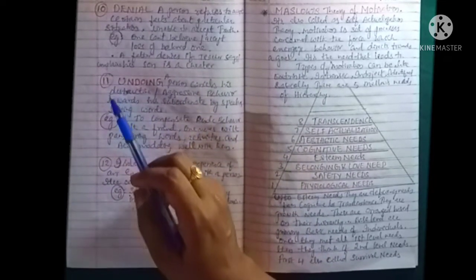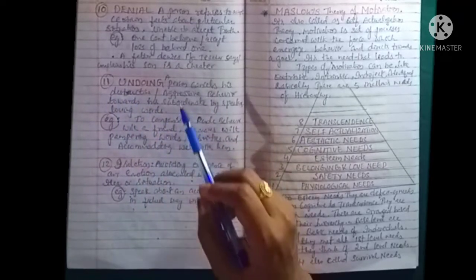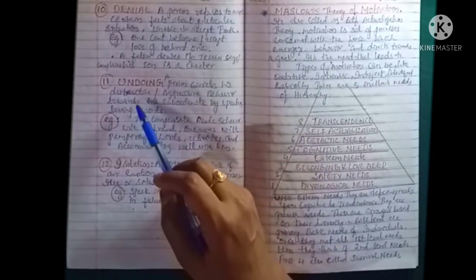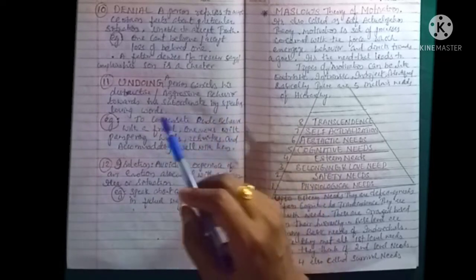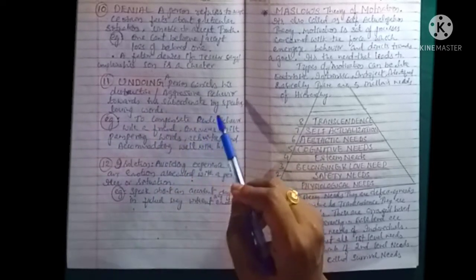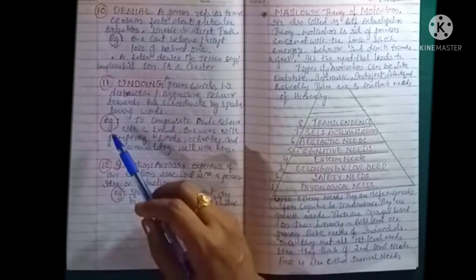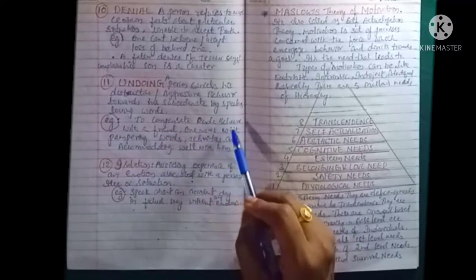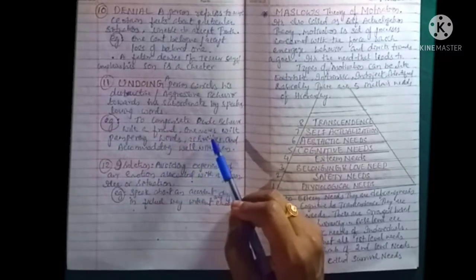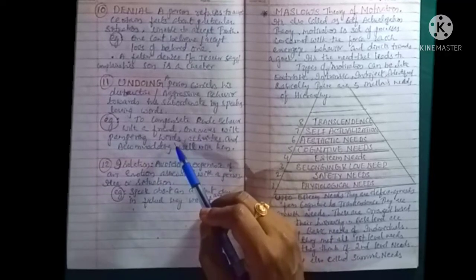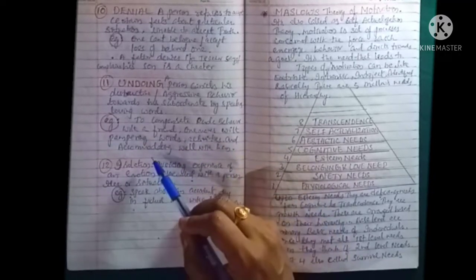The eleventh defense mechanism can be undoing. A person cancels his destructive or aggressive behavior towards a subordinate by speaking loving words. Example, to compensate for rude behavior with a friend, one moves with pampering words or activities and accommodates that person well.